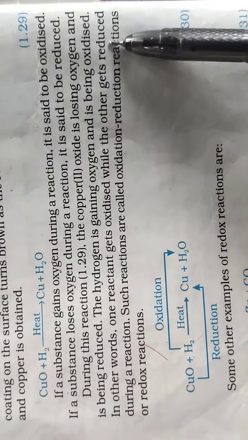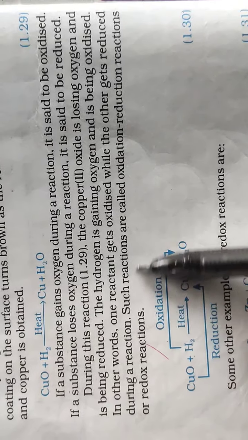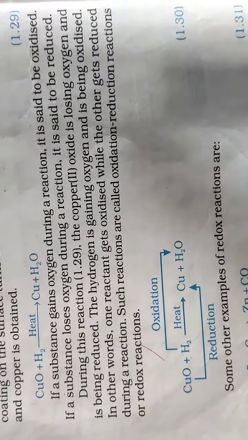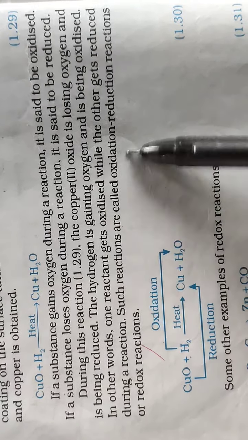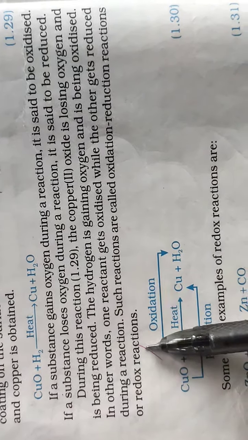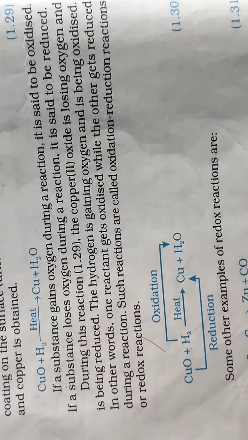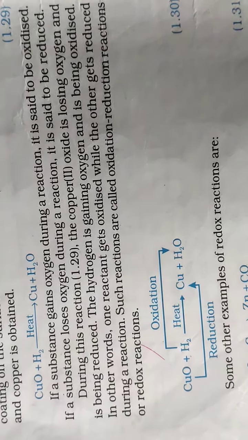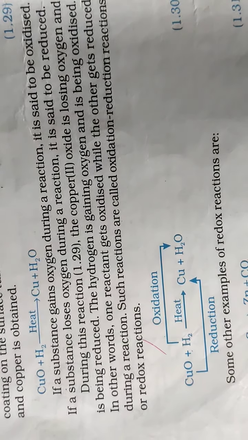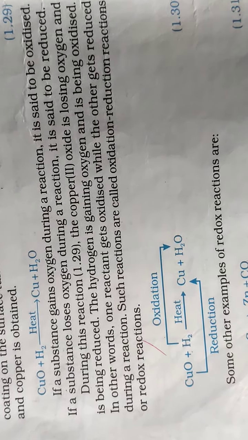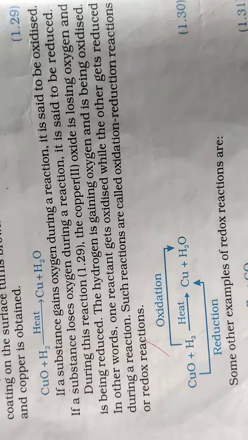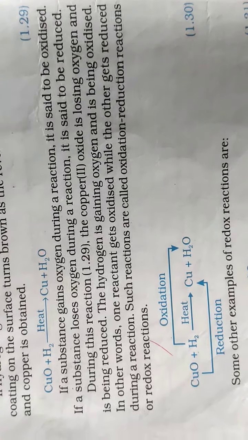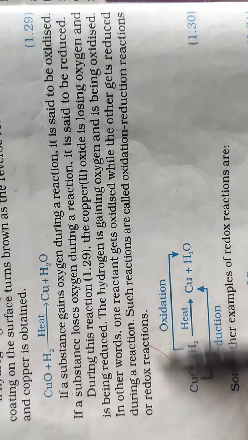Such reactions are called oxidation reduction reactions, or redox reactions. Oxidation reduction, simply, is redox. So why is it called an oxidation reduction reaction? Because whenever an oxidation reaction occurs, a reduction reaction also occurs simultaneously in the same reaction. That is why this type of reaction is also known as an oxidation reduction or redox reaction.